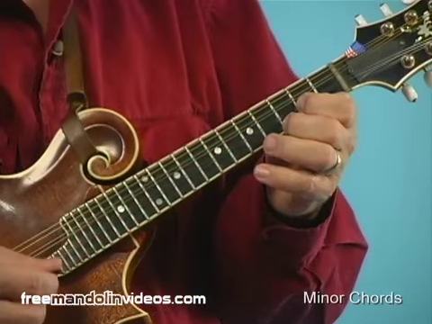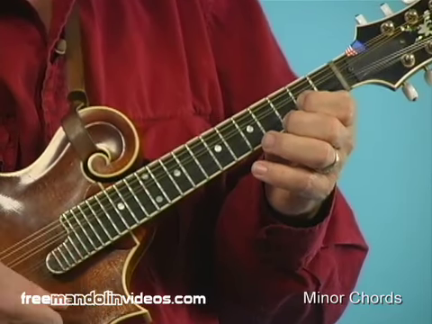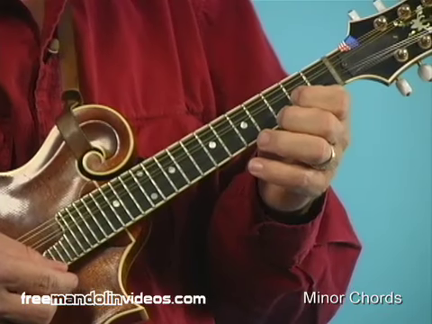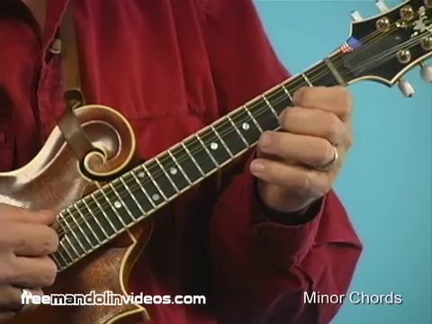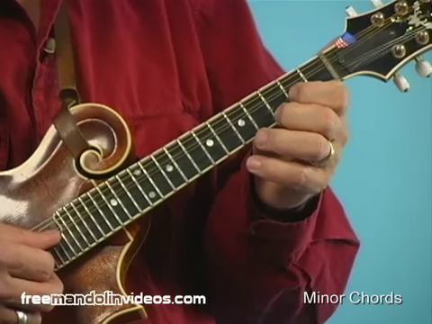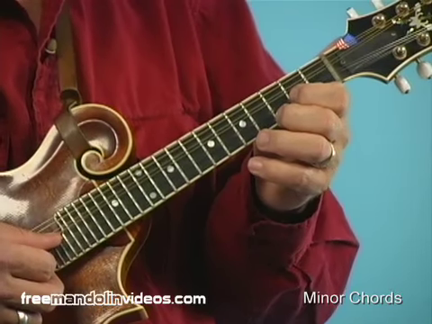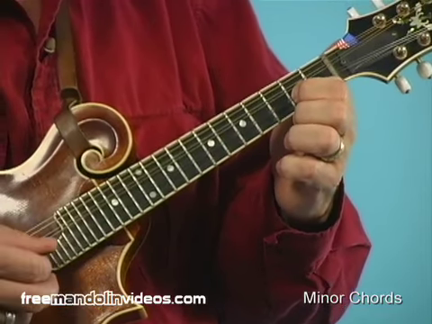Now let's look at how to build a minor chord. All right, there's our G major chord we looked at a minute ago. And they're all just 1s, 3s, and 5s, and we're going to convert that into a minor. To make it into a G minor chord, it's very simple. All we have to do is find the 3, any 3s at all that you're playing, and we're only playing one of them right here.